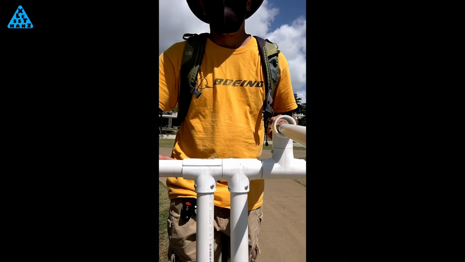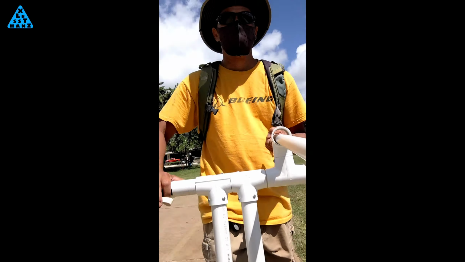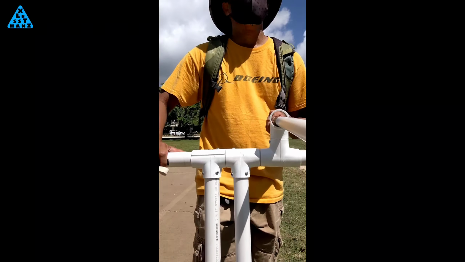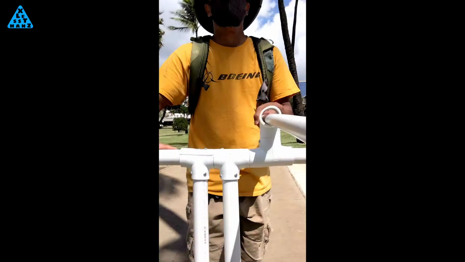I'm out and about with my Meepo scooter, putting more miles on the 6-inch scooter wheels that replaced my 90mm Meepo wheels. To see more on how I did that, you can search for videos on my Meepo V3 conversion.